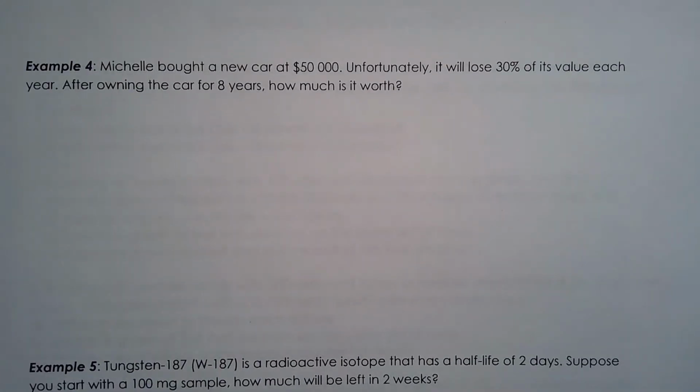So Michelle bought a new car at 50,000. Unfortunately, it will lose 30% of its value each year. Now this is very extreme, okay? Most cars don't lose 30% of their value each year. In reality, for the first 3 years you take a huge hit.